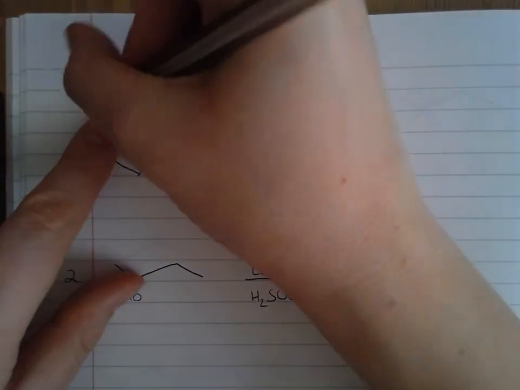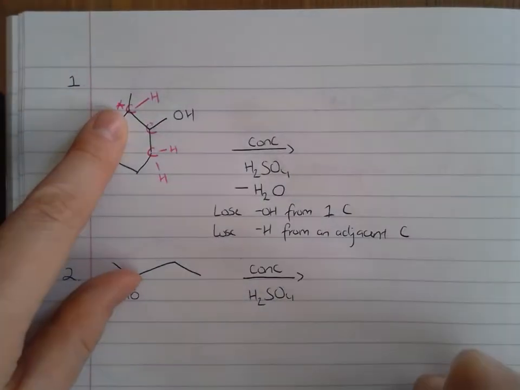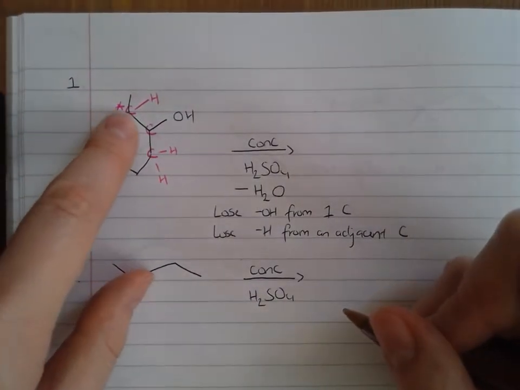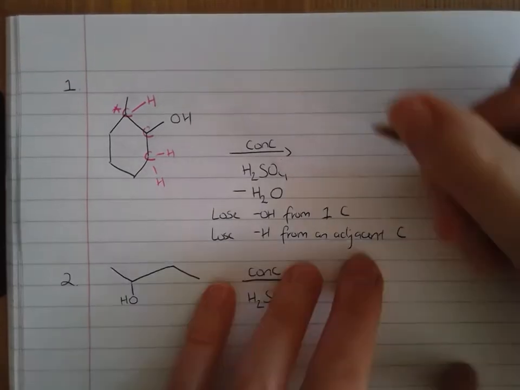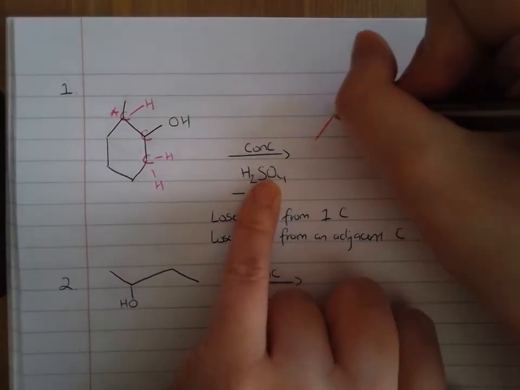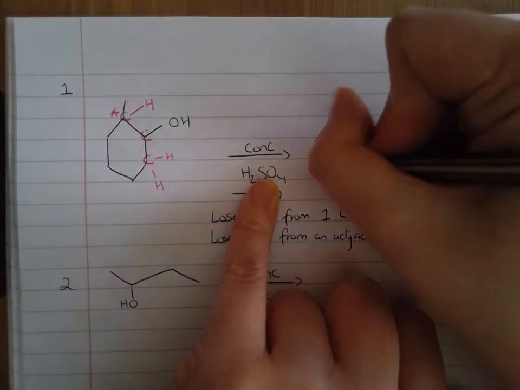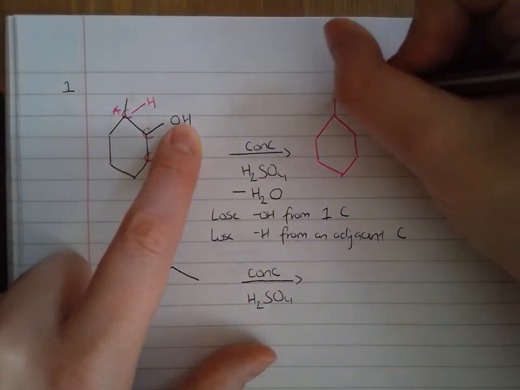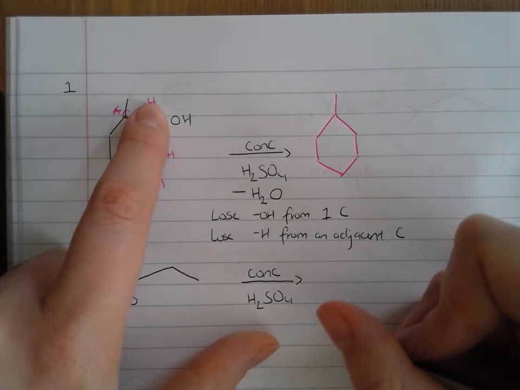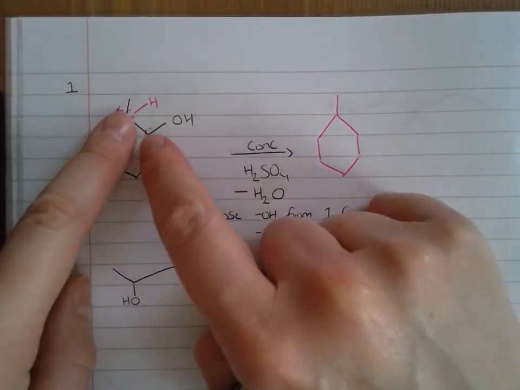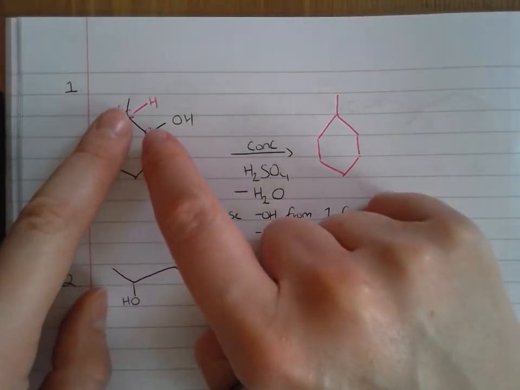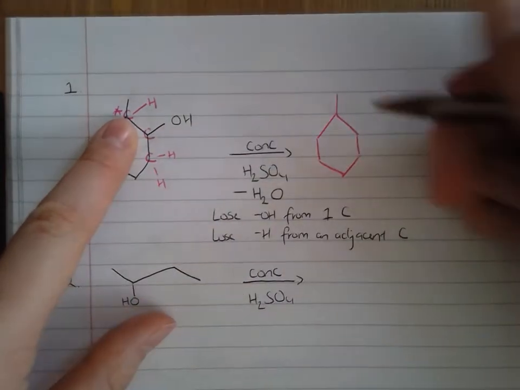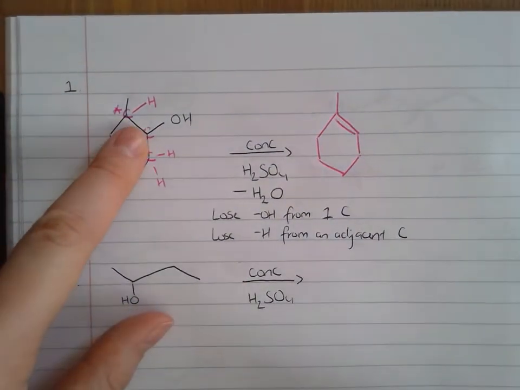So if I focus here on this carbon, which I'm going to put a star next to, okay, let's assume that this carbon is losing the hydrogen. What product am I going to form? I'm going to draw it out the same way I had before. I know this carbon here is losing the OH. If this carbon is losing the hydrogen, then it's these two carbons that are each losing a bond. So it's these two carbons that the double bond is going to form between.